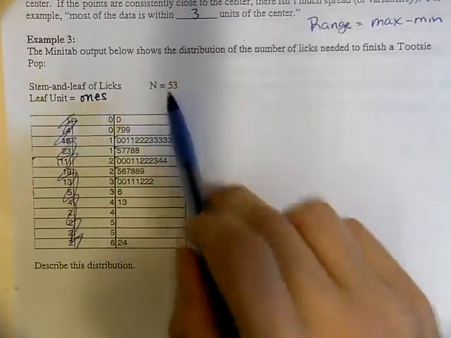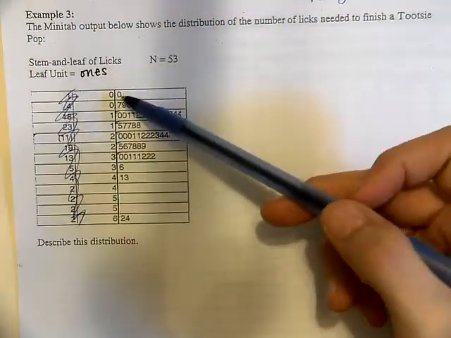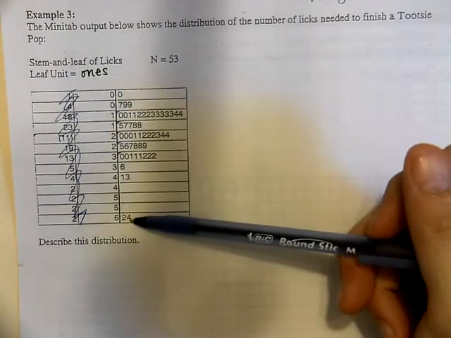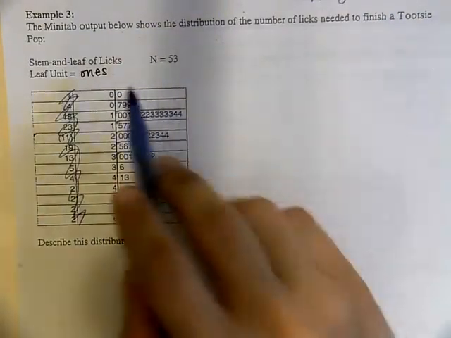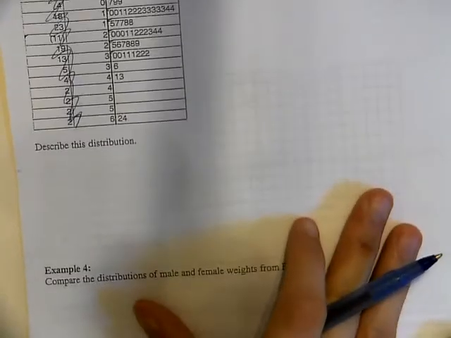So we have 53 data values. So I'm guessing if the leaves are the ones, this was like 0 licks, and this was like 62, 64 licks. So like I said, that's why I don't like that key. Whatever. So let's describe the distribution.